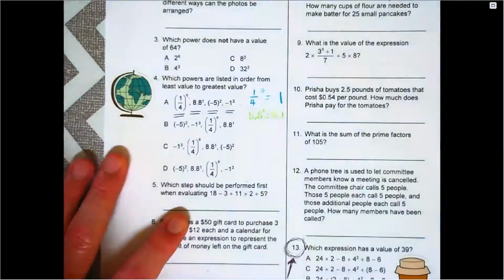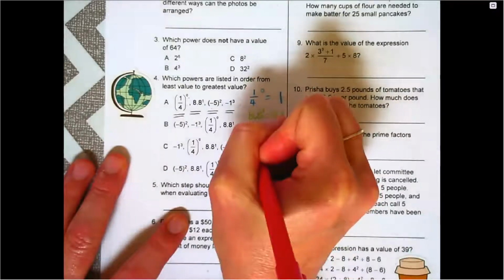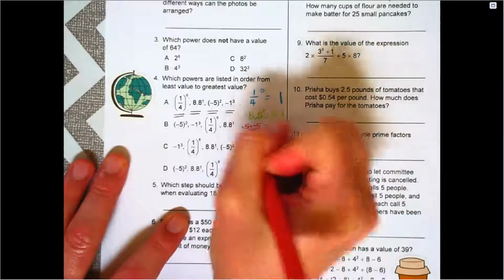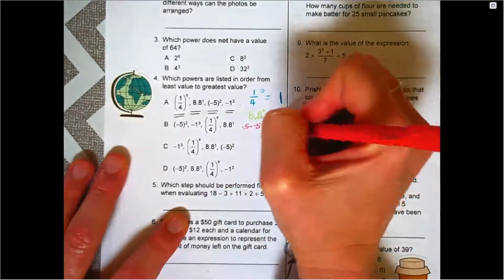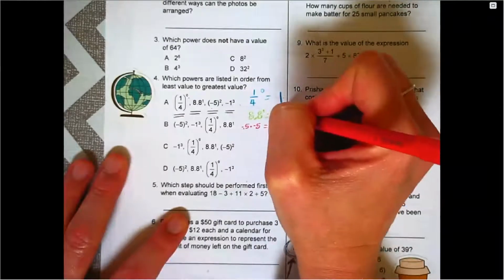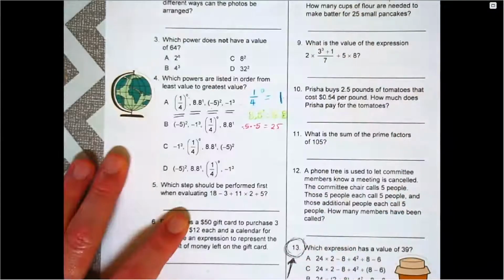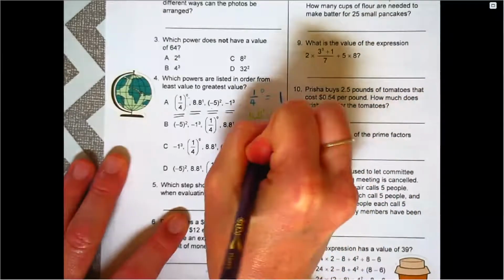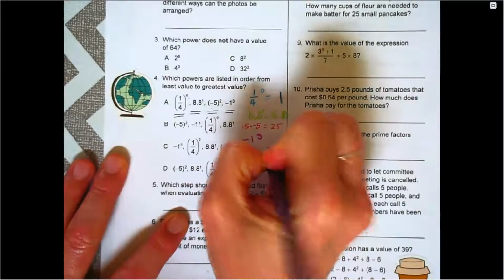All right, solid. Now -5 squared. -5 times -5 is 25, because a negative times a negative is a positive. All right, so far this does look like it's in order. 8.8, and then 25. And then that last one is, let's go purple, -1 cubed, which is -1 times -1 times -1.